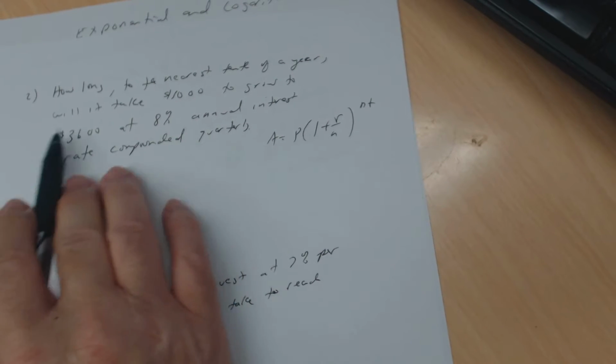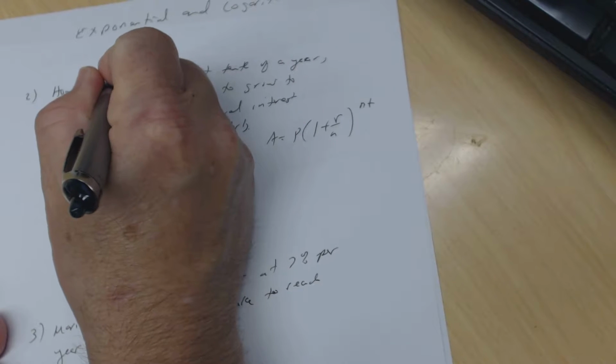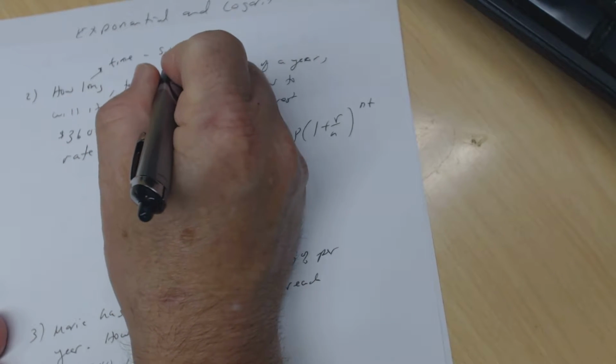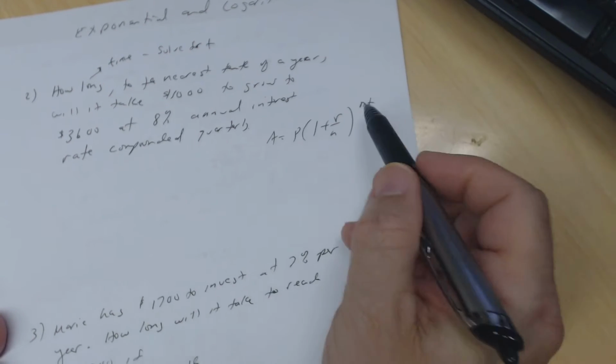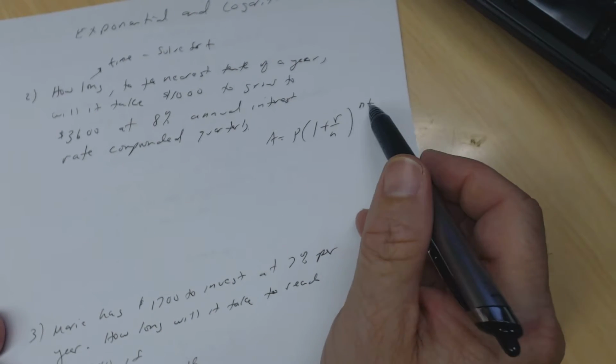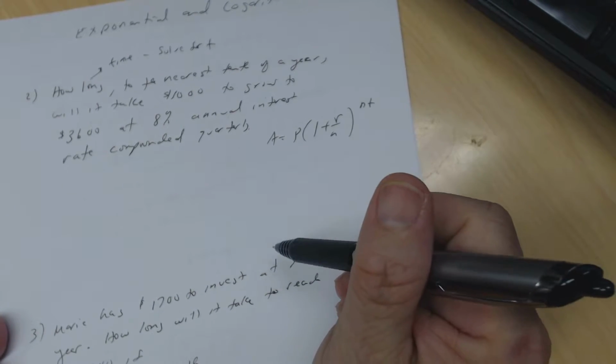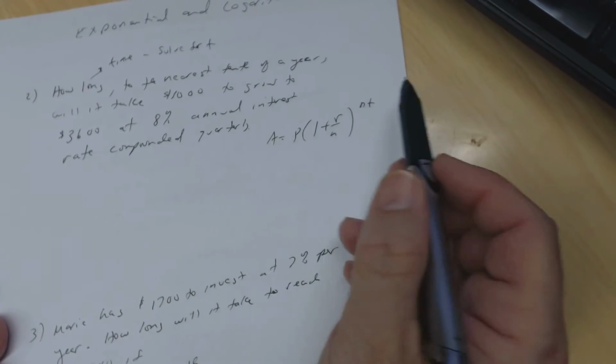Now you see where it says how long? So that means time. So you got to solve for t. But t is in the exponent, so that means at some point you're going to take the log of both sides to get the t out of the exponent. Well, let's just go ahead and plug in what we know.